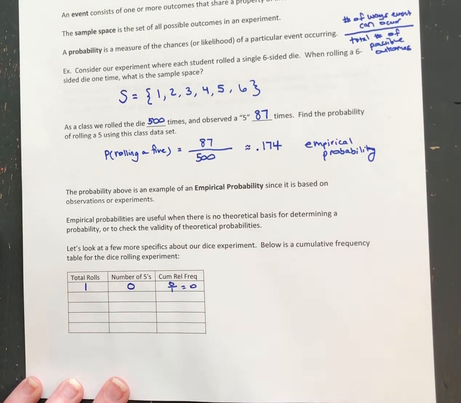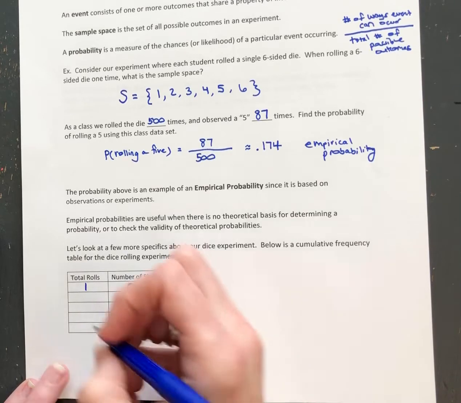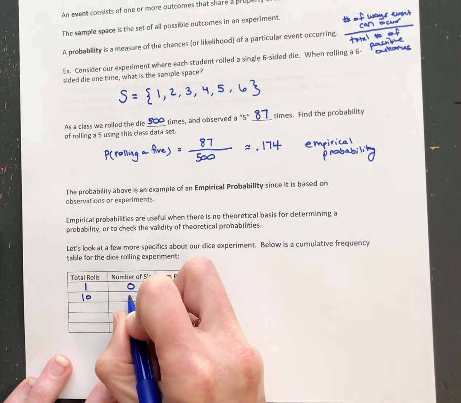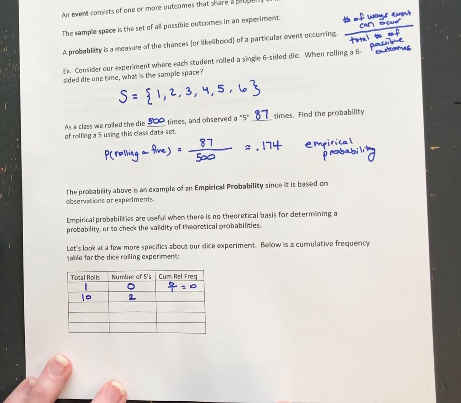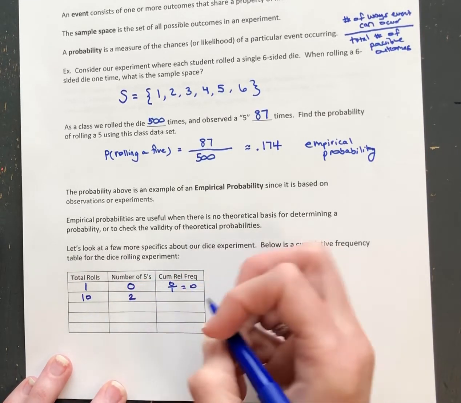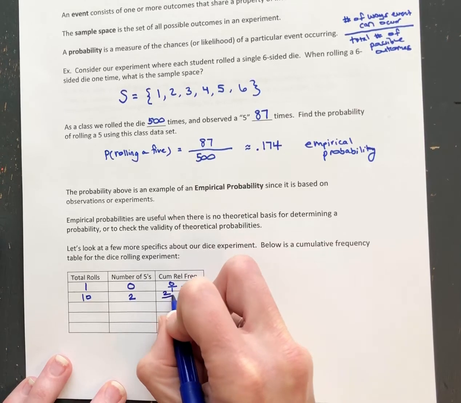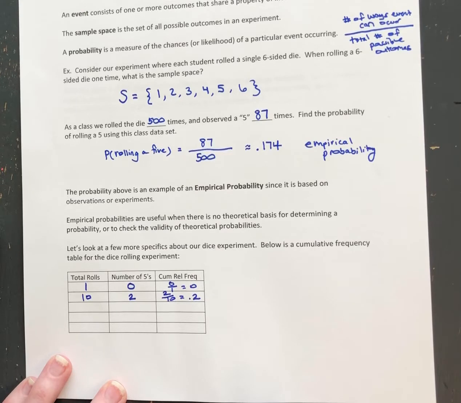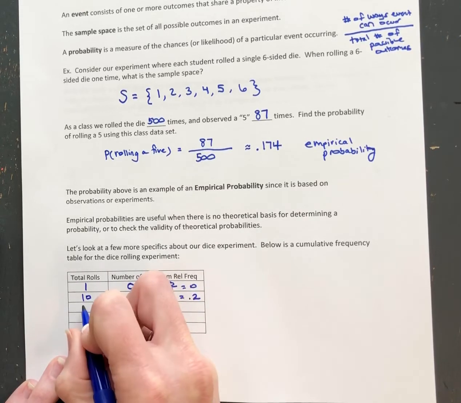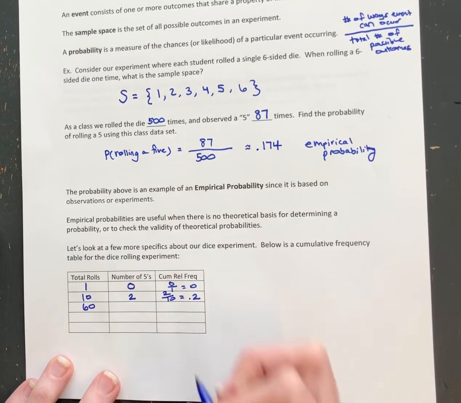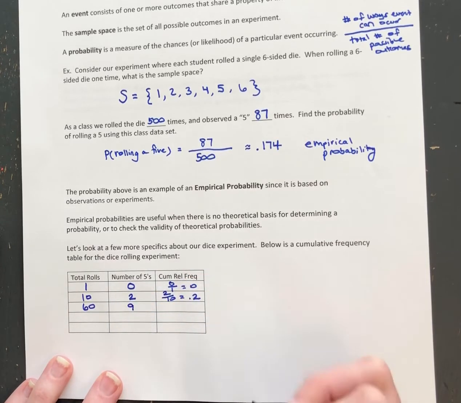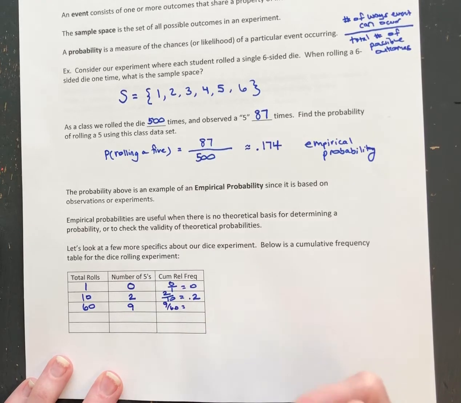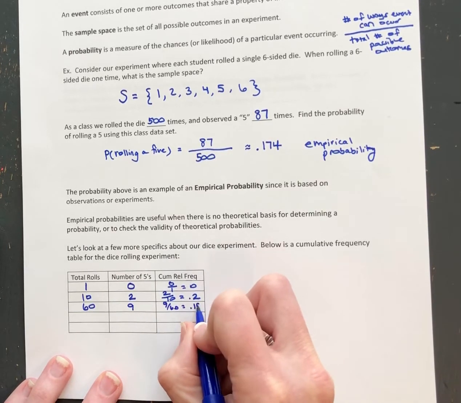Okay. We continued to roll the die a few more times, and by the time we were up to 10 dice rolls, we actually had observed 2 5s. And so the cumulative relative frequency at that point was 2 out of 10, which is 0.2. We continued rolling, and by the time we were up to a total of 60 rolls, we had 9 5s, giving us 9 out of 60, which is a cumulative relative frequency of 0.15.